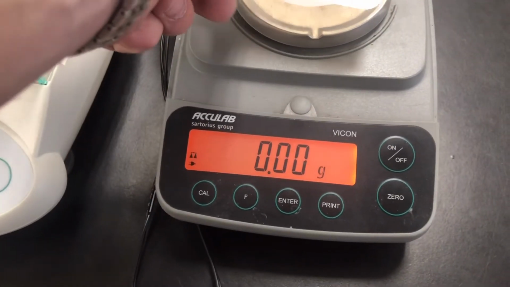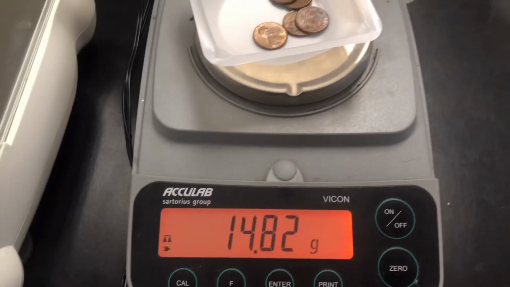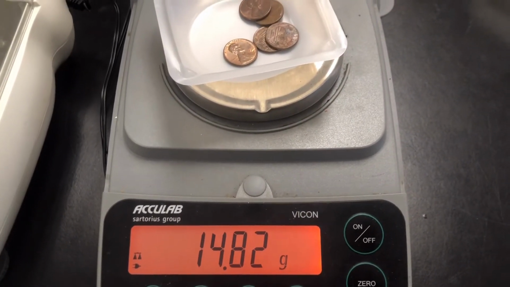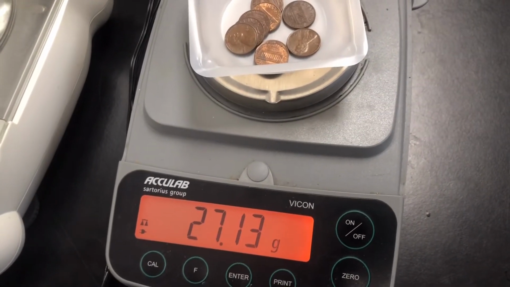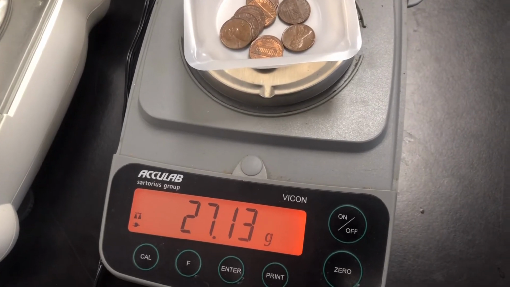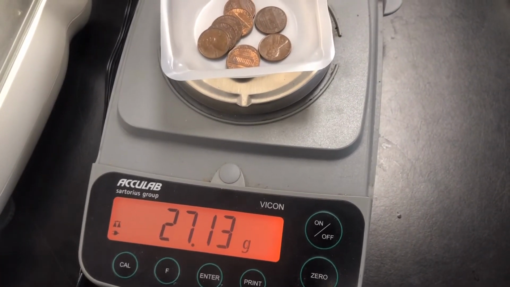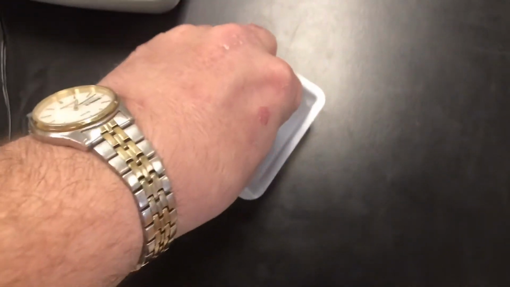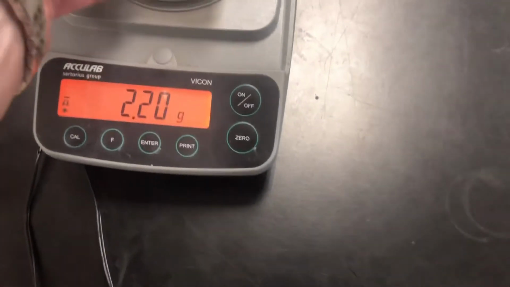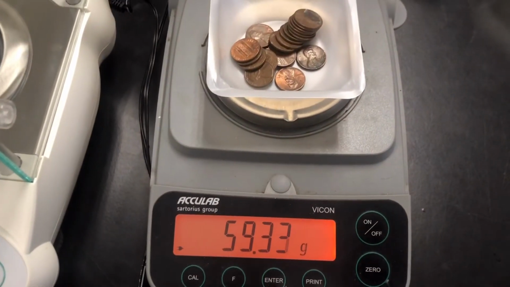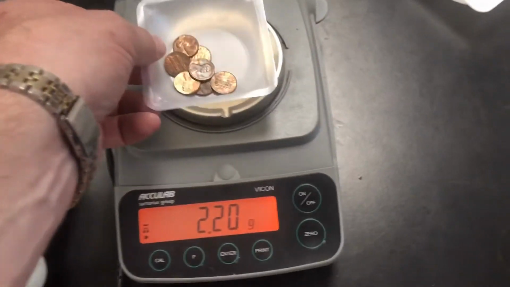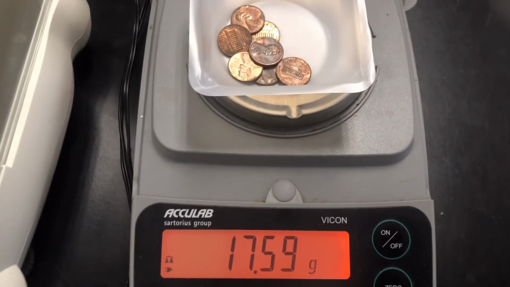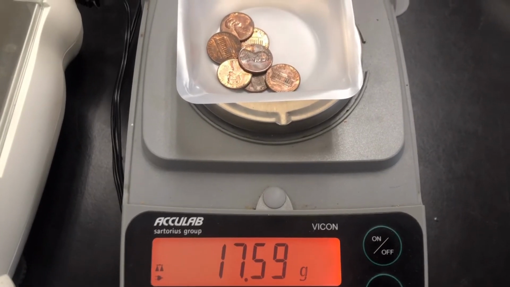1980, we only have 5 pennies, so make sure you are aware of that. And the mass for the 5 pennies for 1980 is 14.82. For 1981, I have 9 pennies. There's your mass for the 1981 pennies, and there's 9 of them, so make sure you get that divided out correctly. 1982, we have 20 pennies. So the mass of 20 1982 pennies is 59.33. 1983, we have 7 of these pennies. 1983 is 17.59.